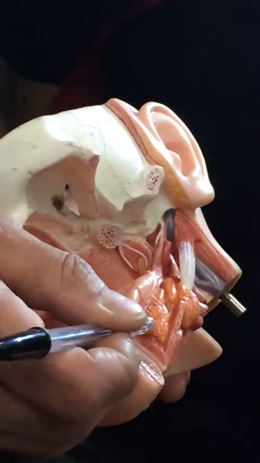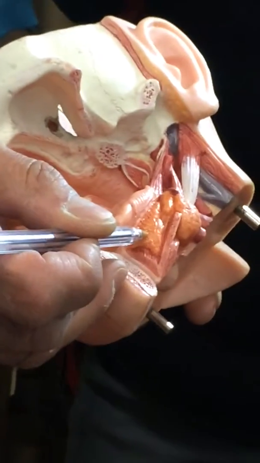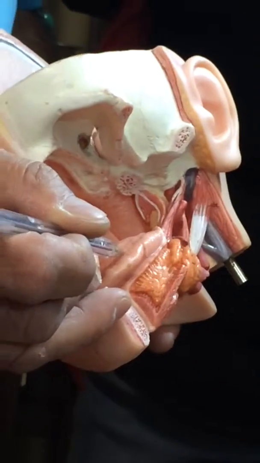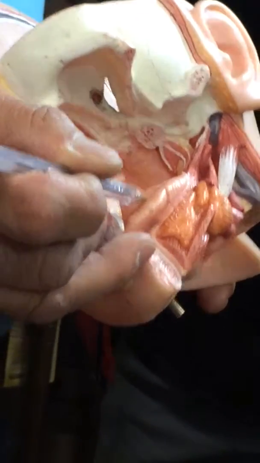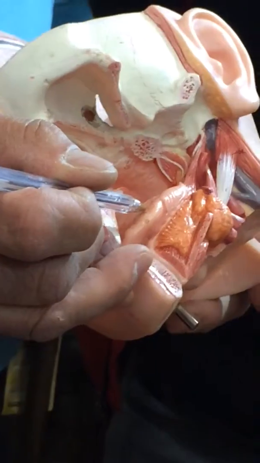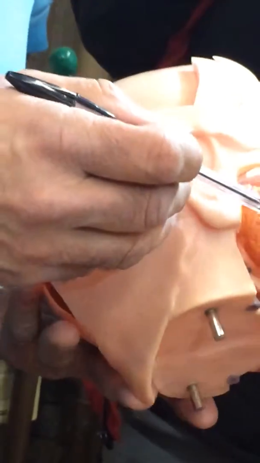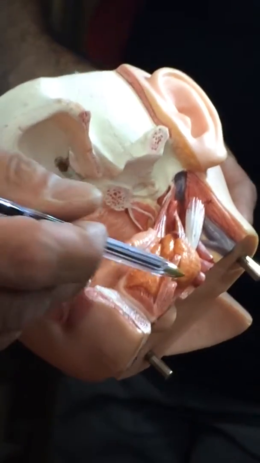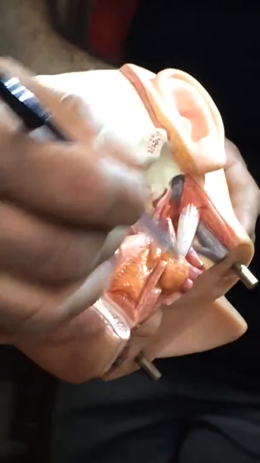Then we have the sublingual gland. Come on, give it to me. What does it secrete? Mucus secretions. And we have the tongue producing lipase. Lipase is a fat digesting enzyme. Again, parotid gland, tongue, sublingual, beneath the tongue, submandibular, beneath the mandible.